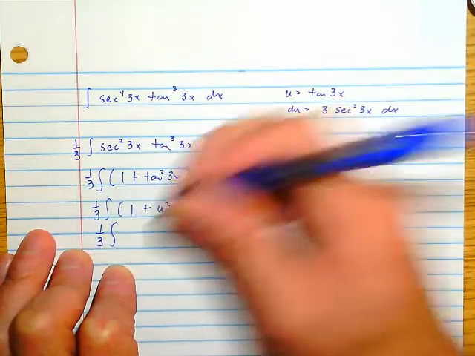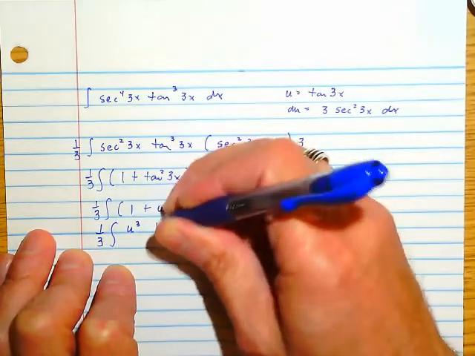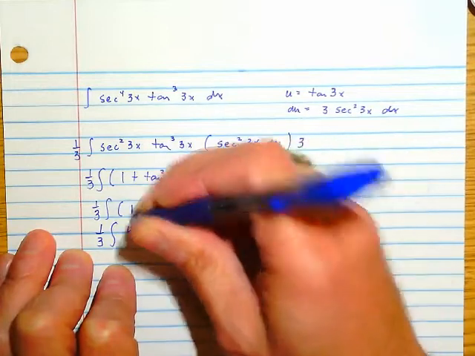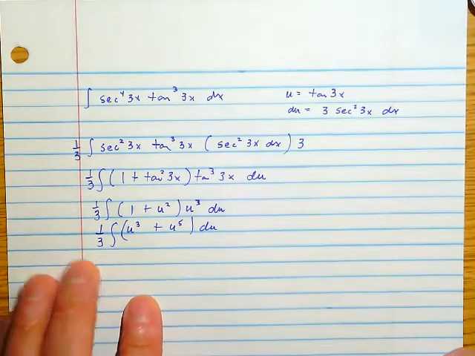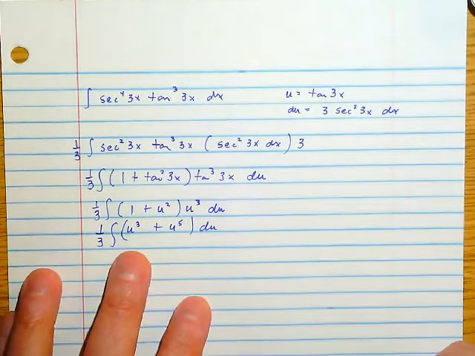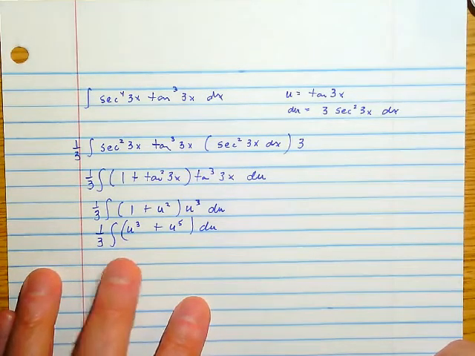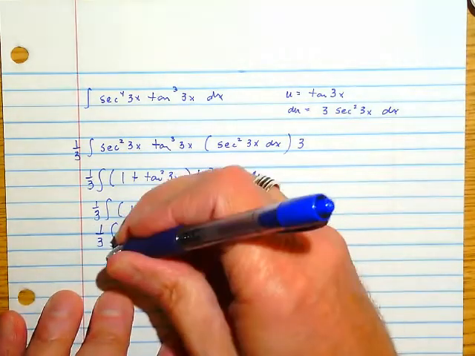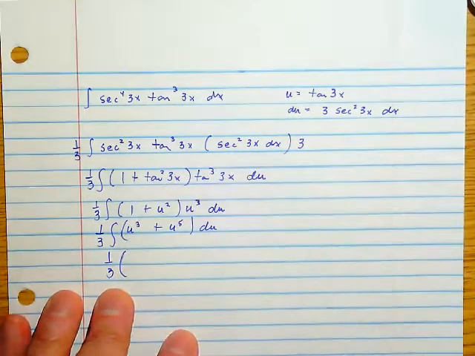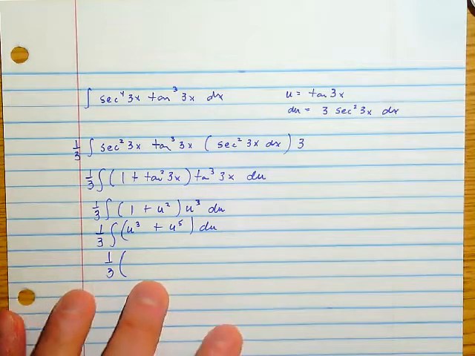1/3 u to the third plus u to the fifth du. So substituting in and putting in the u powers makes it a lot easier to see and increase the power, divide by the power, etc. Okay? So we've got 1/3. I'll go ahead and distribute that in a sec when I replace my u's back with tangents.